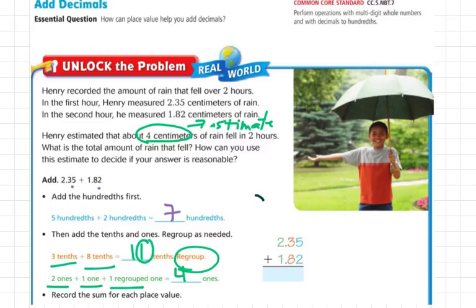Now, if we look here on the side, we can record what we did. We had 5 hundredths plus 2 hundredths, 7 hundredths, 3 tenths plus 8 tenths, 11 tenths. And you can see that's our visual regrouping of our tenths. Then we have our ones. 1 plus 2 ones plus 1 one is 4 ones. And I placed the decimal point where it was in the original problem.